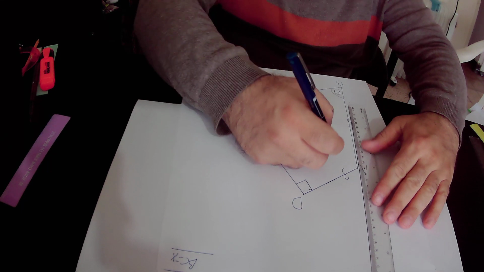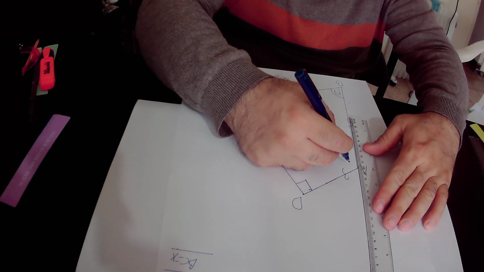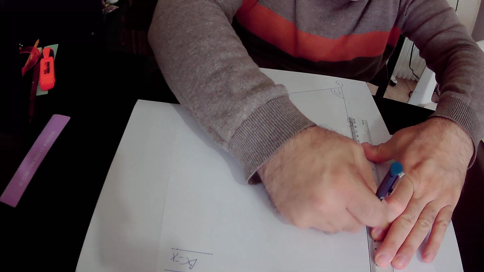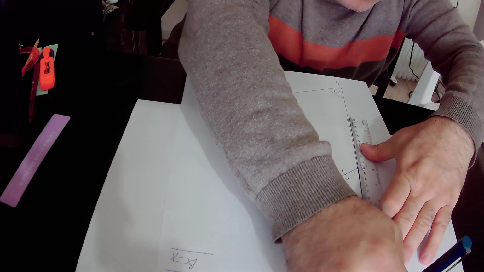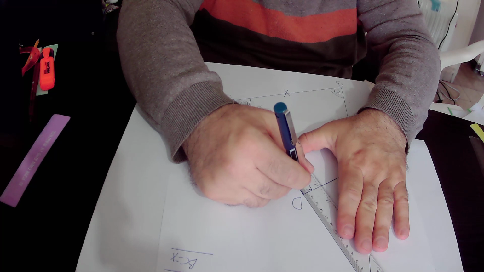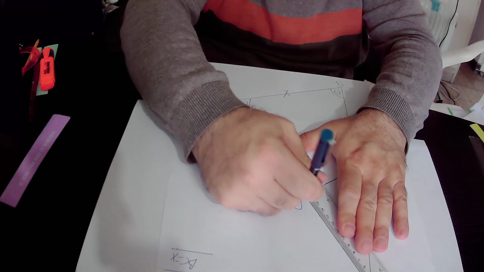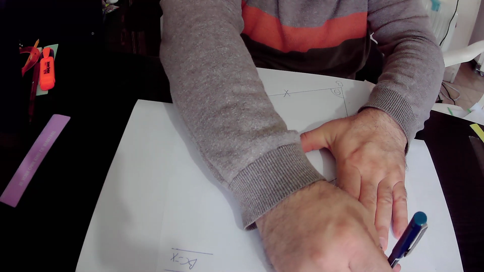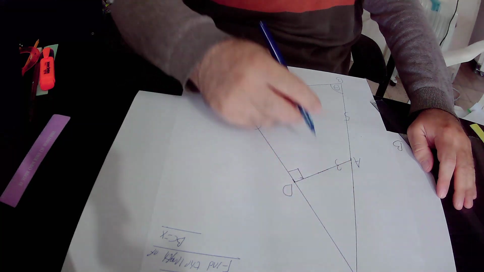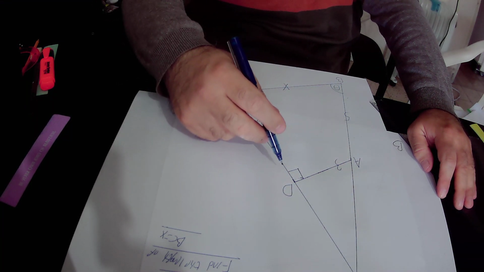This point is the intersection point or the touching point between extended side AB and extended side CD.